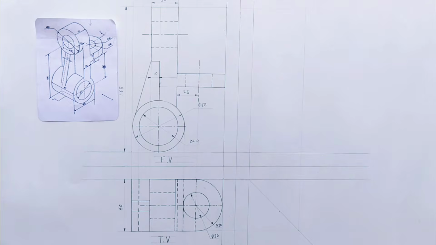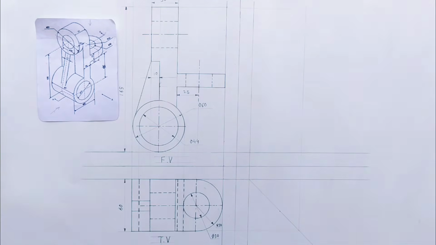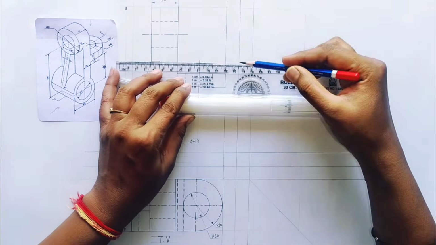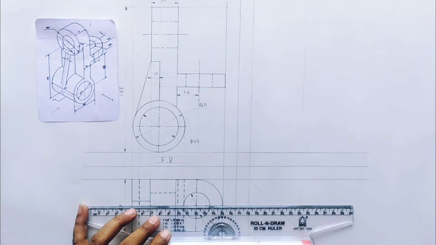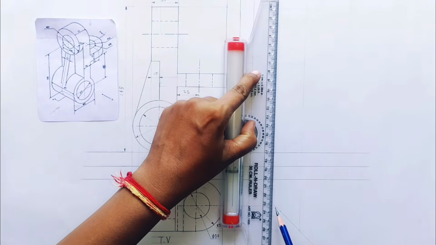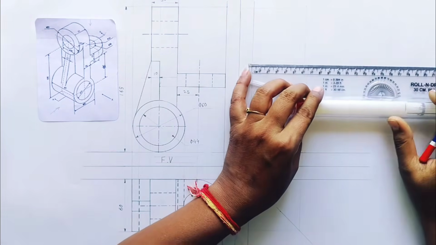So let's start with the upper cylindrical portion. Draw circles which are easily visible from the side view, that the radius is equal to 60 and the radius is equal to 15, inner circle radius. So draw this. First of all, make a center point and draw the circles.